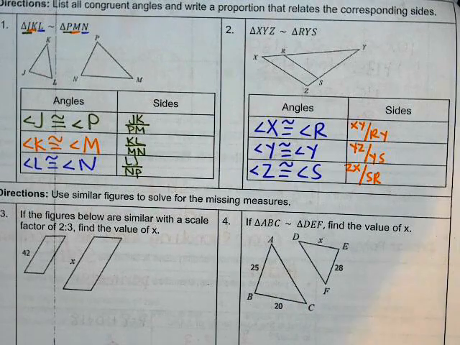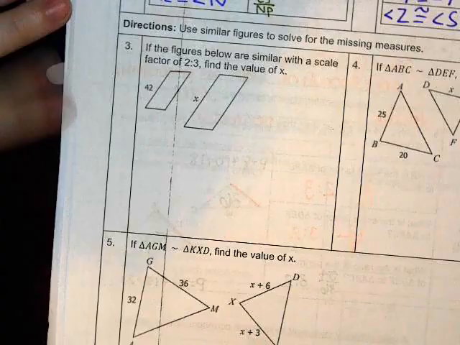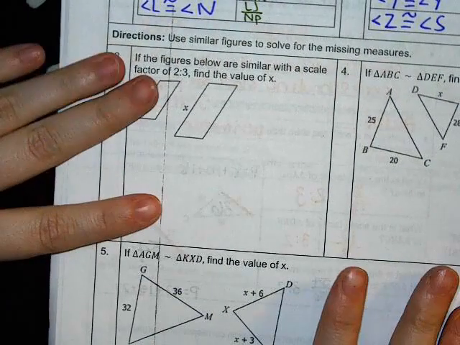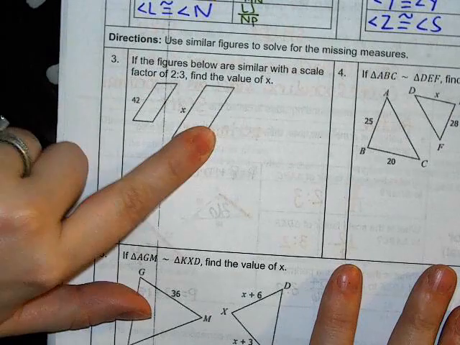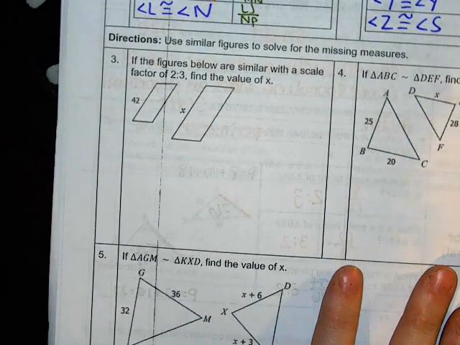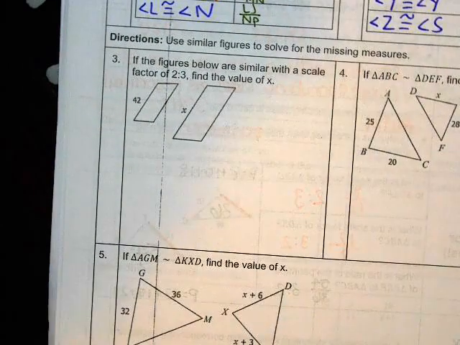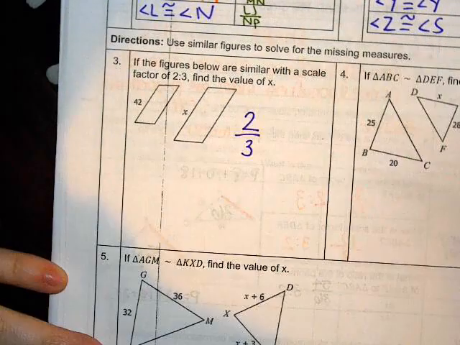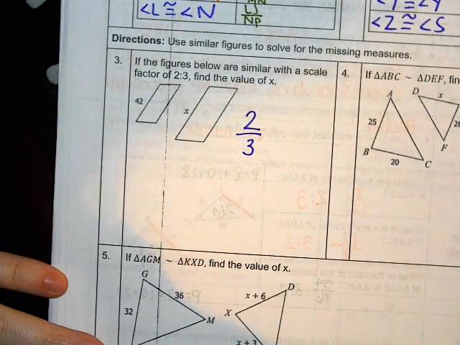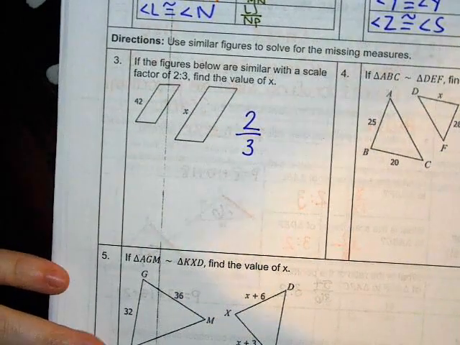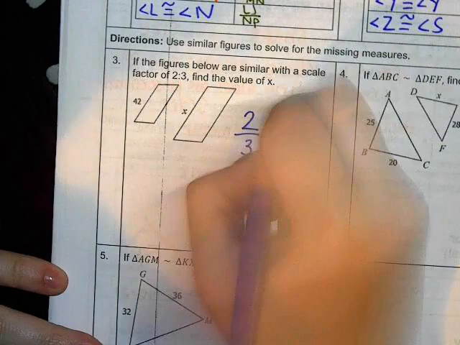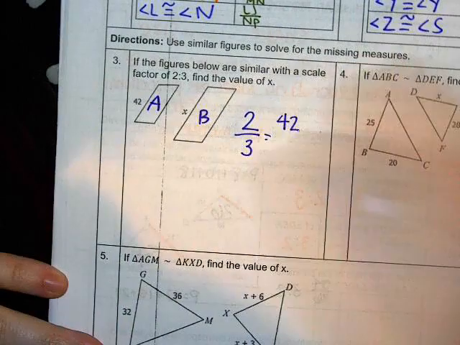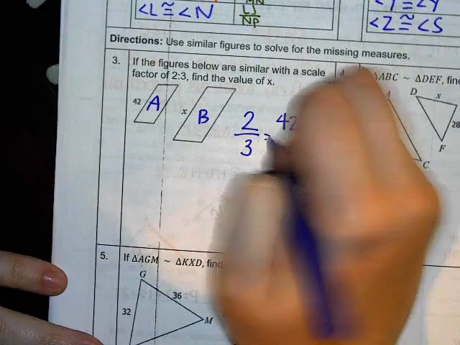Okay, so going to number 3. Now we have these 2 figures. We'll call this figure A and figure B. So from figure A to figure B, my scale factor is 2 to 3. So if I were to make a proportion for that, it would look like this. Now if I'm looking at the sides, because I have to figure out X, I'm starting with A, which we said was this one. Let me label it. So that would make this 42. And the one that goes with B would be X.